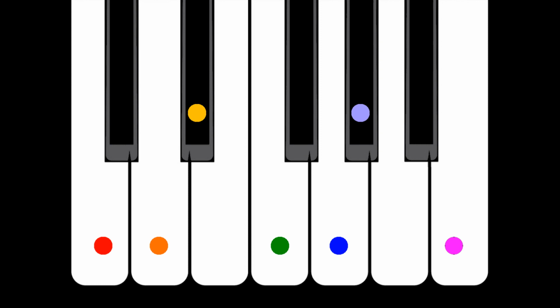Let's go through all the intervals of the minor scale once. Do, re, do, mi, do, fa, do, sol, do, le, do, ti, do, do. It's not necessary that you understand everything that I'm saying. What's important is that you're hearing it and able to repeat it. Music theory is useless unless you're able to apply it.